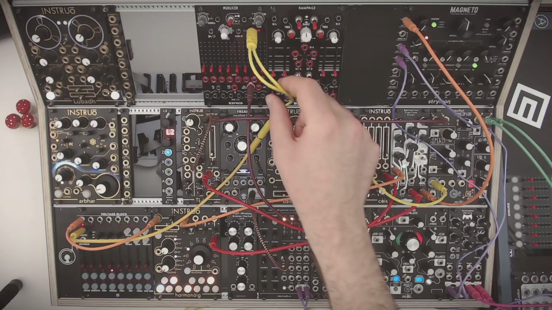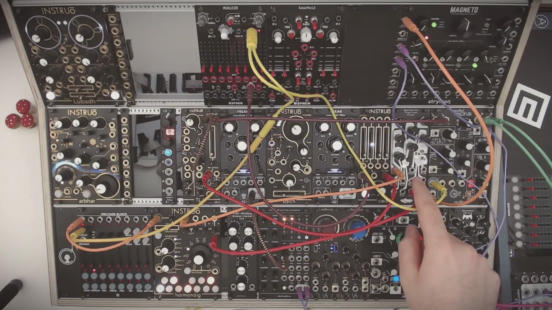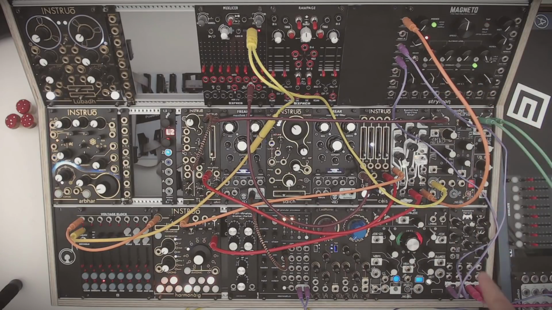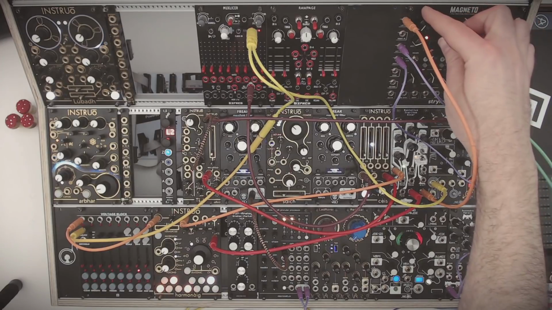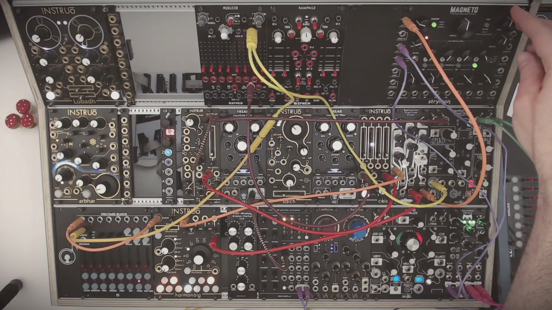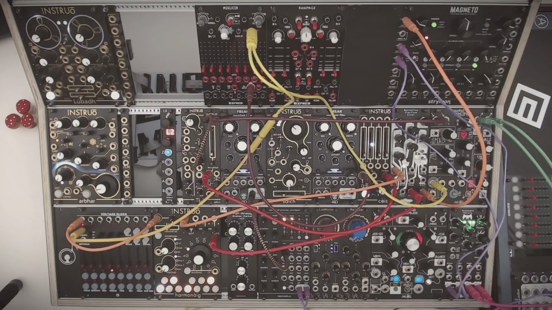So here again I'm using the Moog slicer to drive the voltage block, and I have sequence 1 going through Harmonig and sequencing the Basimilus, and the Basimilus is going through Magneto and the Desmodus Versio. It will sound like this. So this is the sequence.